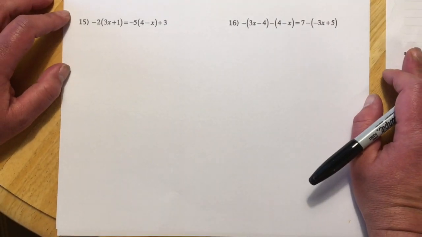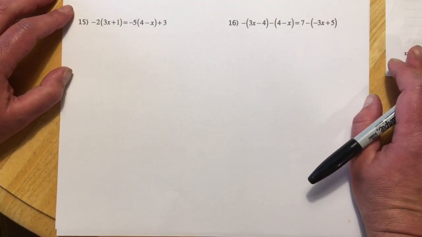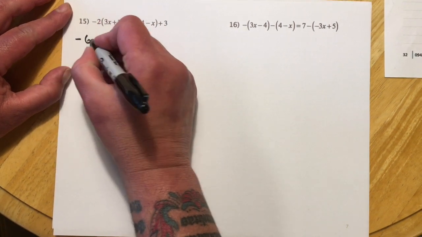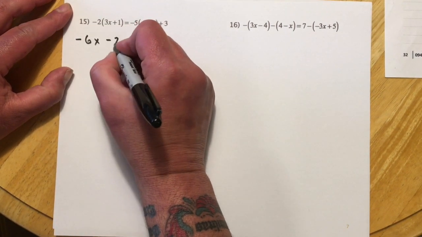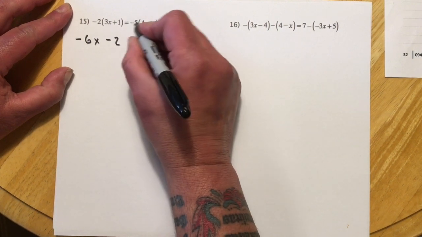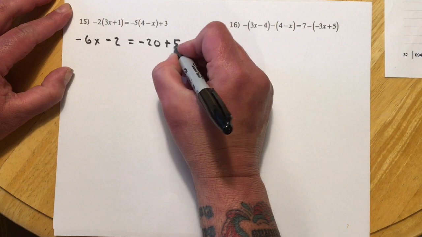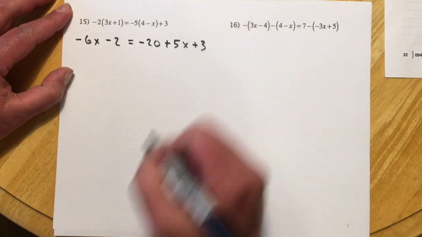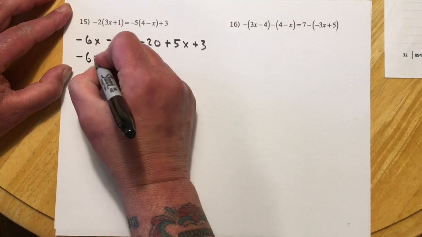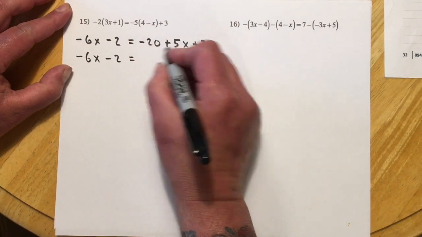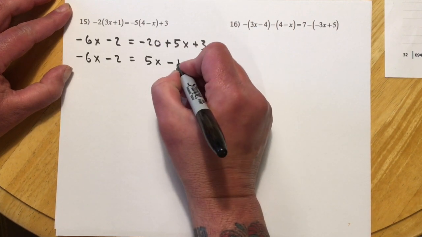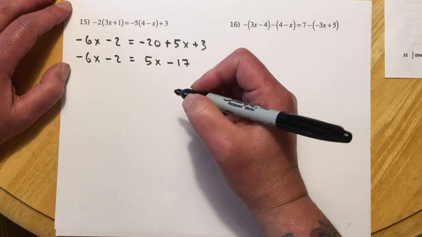Okay, and then a few more equations. They're just a little bit bigger. So we'll clear our parentheses first. So negative 6x negative 2 equals negative 5 times 4 will be a negative 20, negative negative, so positive 5x, and plus 3. A couple like terms over here, so I'm going to go ahead and put those together. I'll put the 5x first, and then down 20 up 3 would leave me at minus 17.